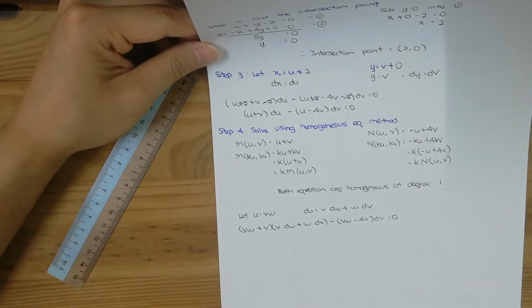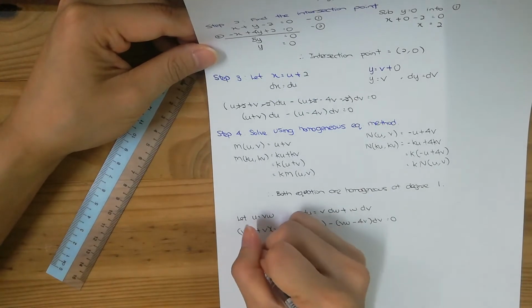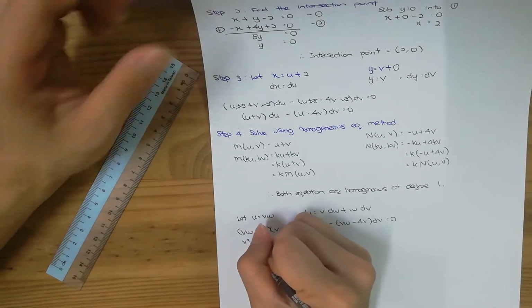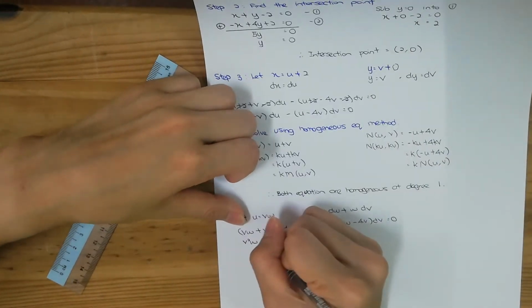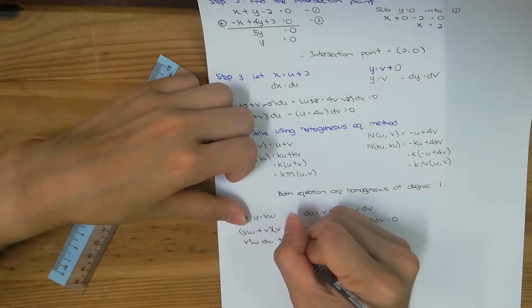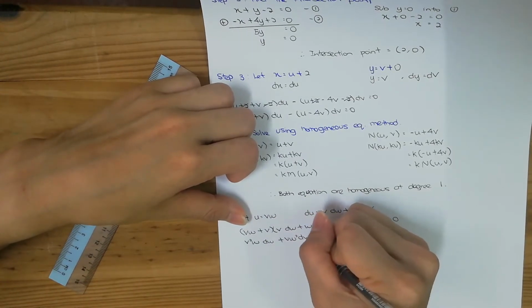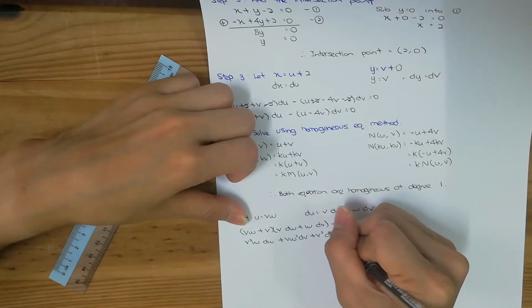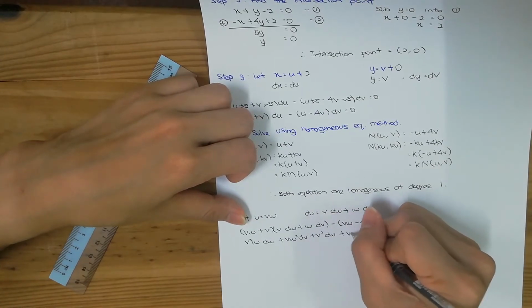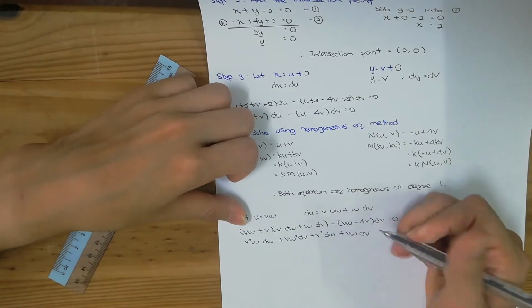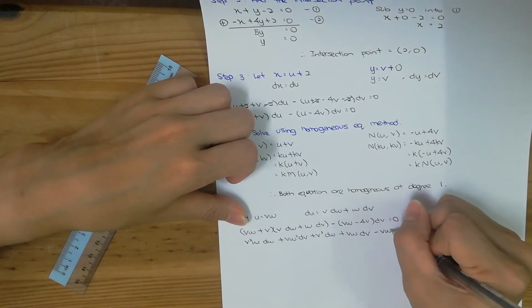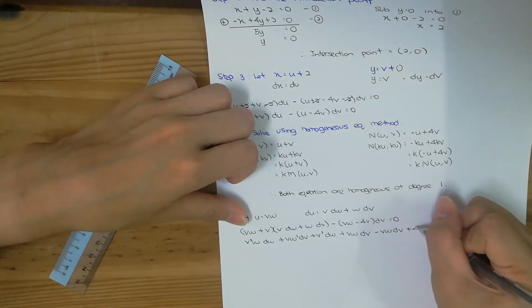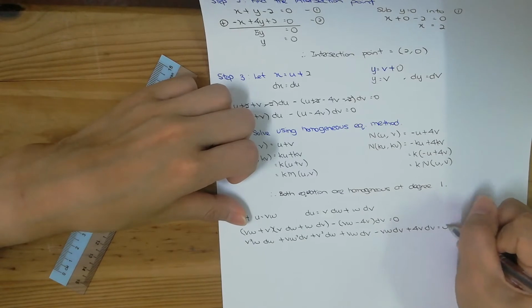So now we simplify it, we will get v square w dw plus vw square dv plus v square dw plus vw dv minus vw dv plus 4v dv is equal to 0.